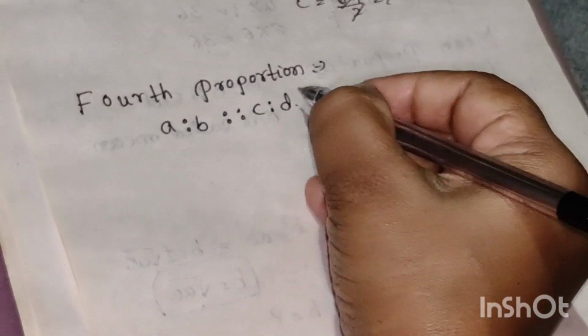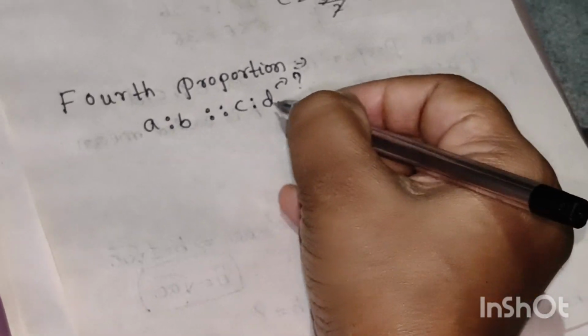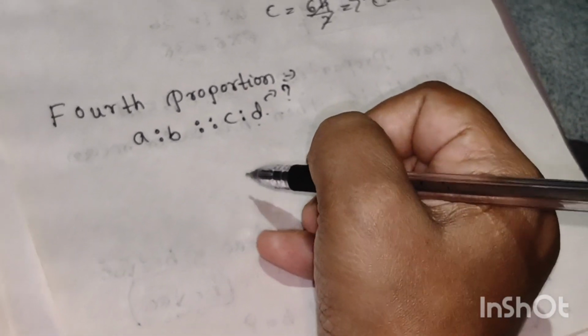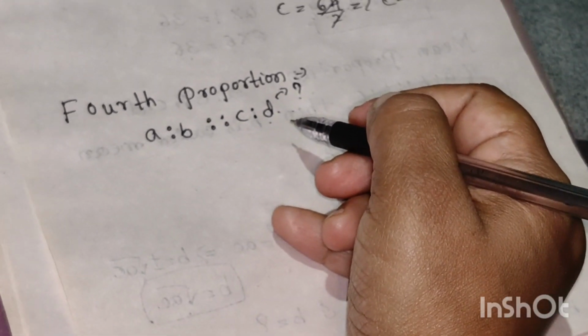So in this proportion D is called the fourth proportion. D is called the fourth proportion.